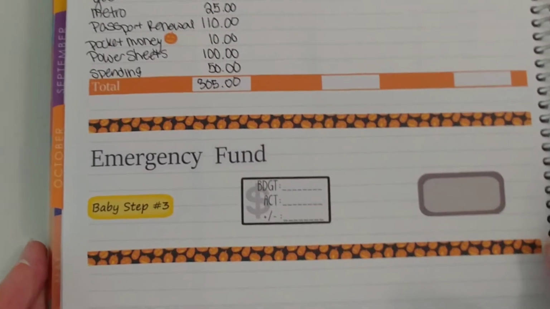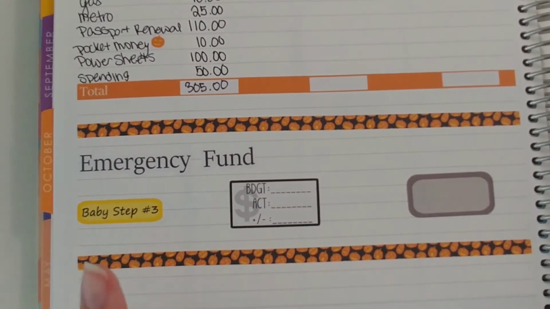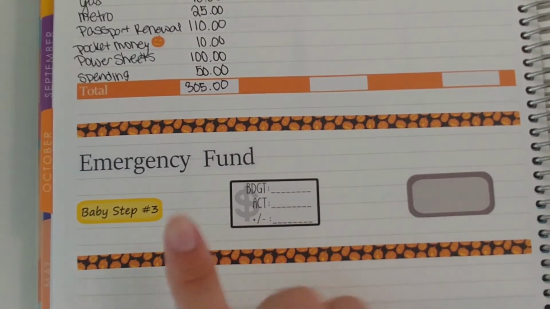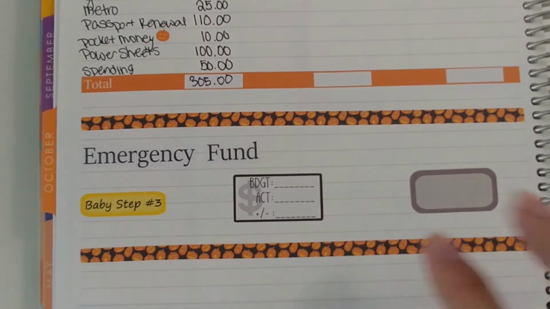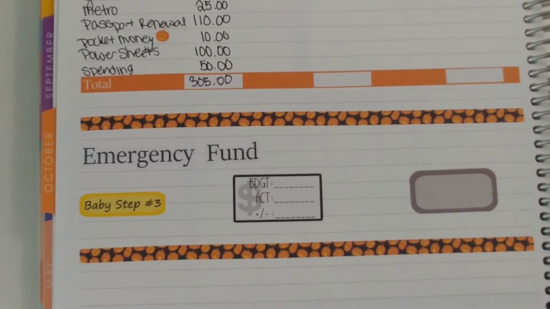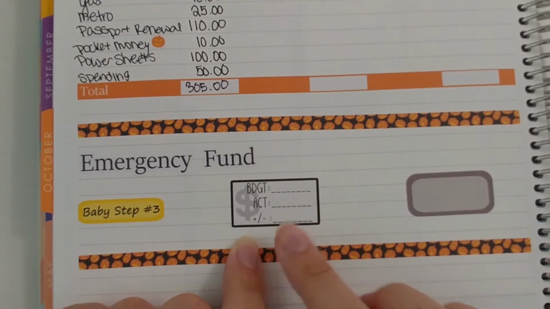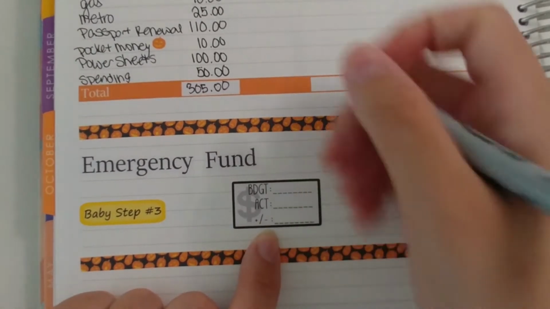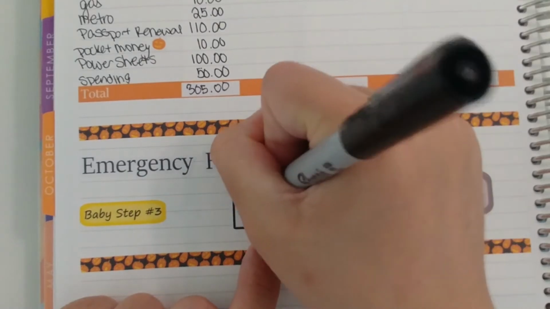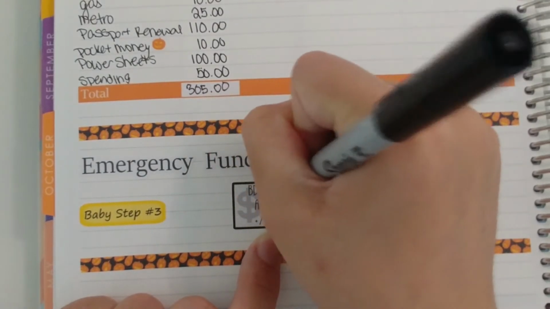Okay. So the next section is a new one. This is the emergency fund. This section used to be my debt section, but since I paid that off, I'm moving on to baby step 3, as you can see. So for this sticker, this is from Planner Kate. It's always linked down below. I budgeted $150 to put towards my emergency fund.